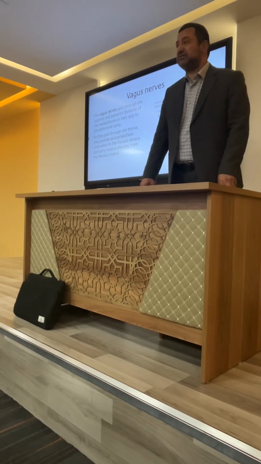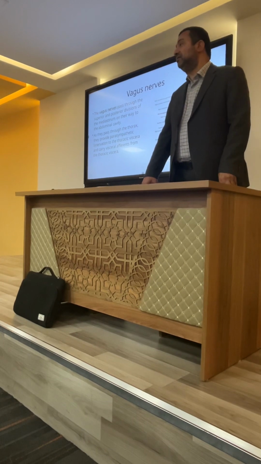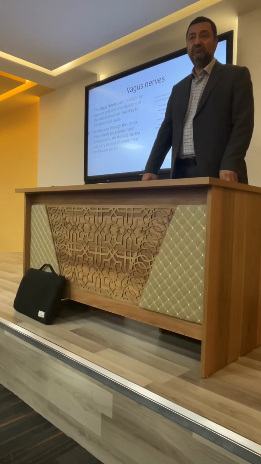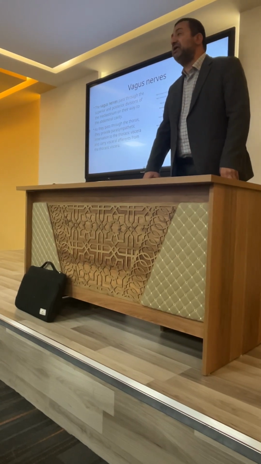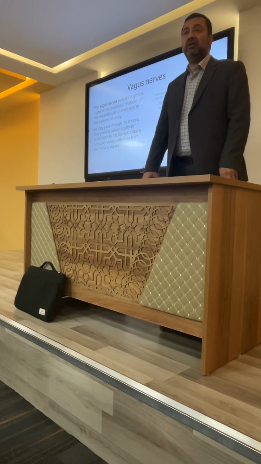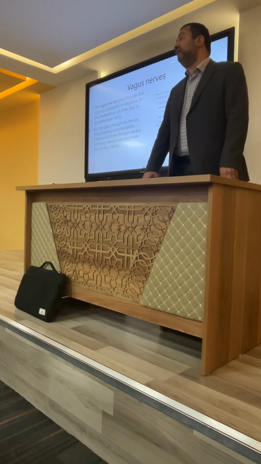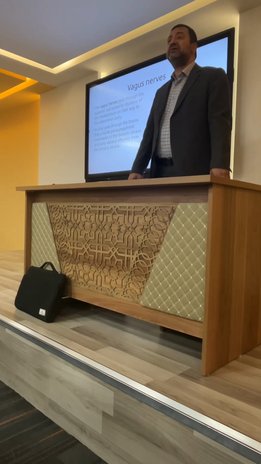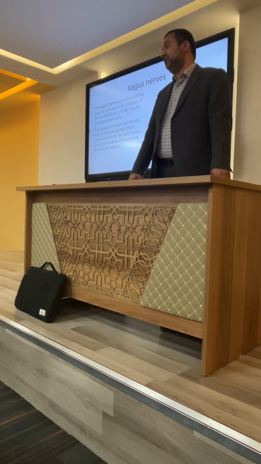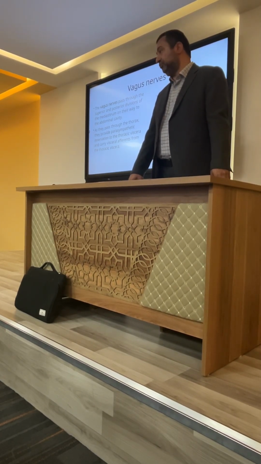The longest cranial nerve is the vagus nerve, cranial nerve number 10. And the largest one is trigeminal nerve, cranial nerve number 5. And the smallest one is trochlear nerve, cranial nerve number 4.